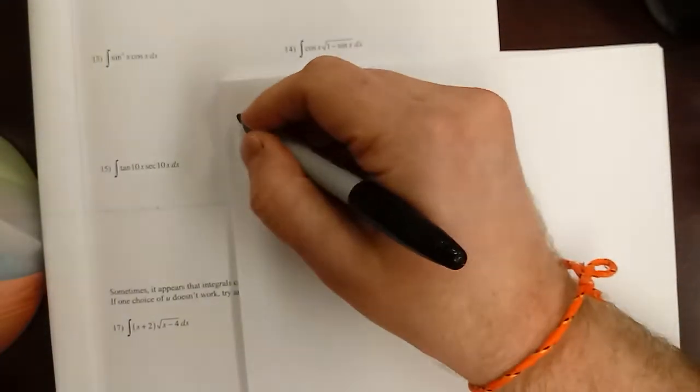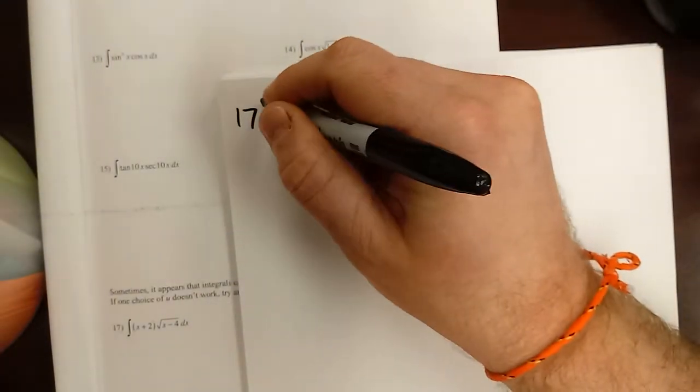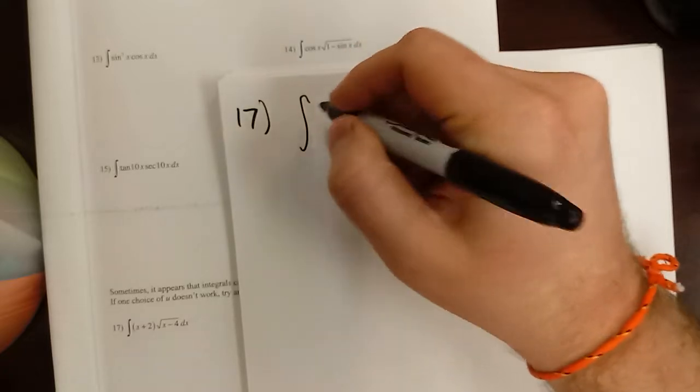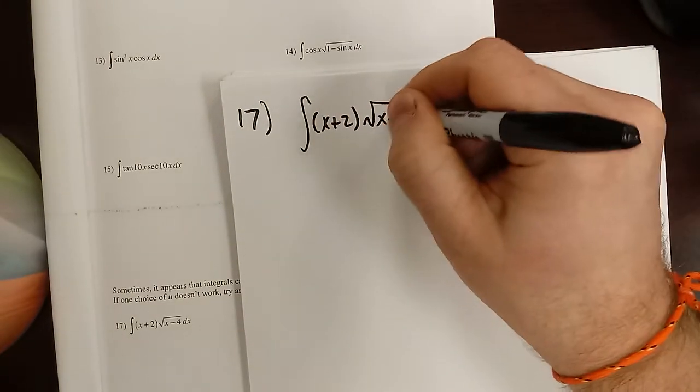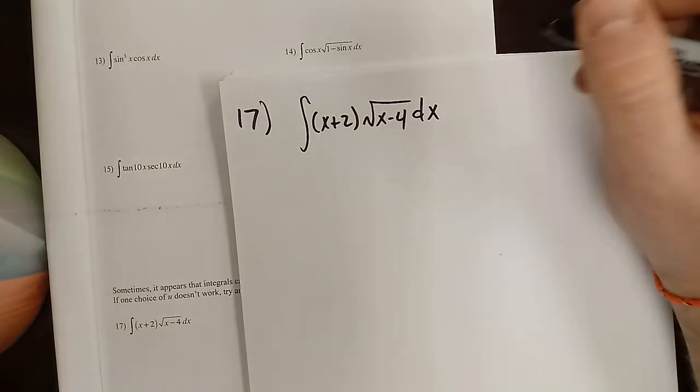All right, 17 and 18 are more advanced, and we'll talk about how to handle them.